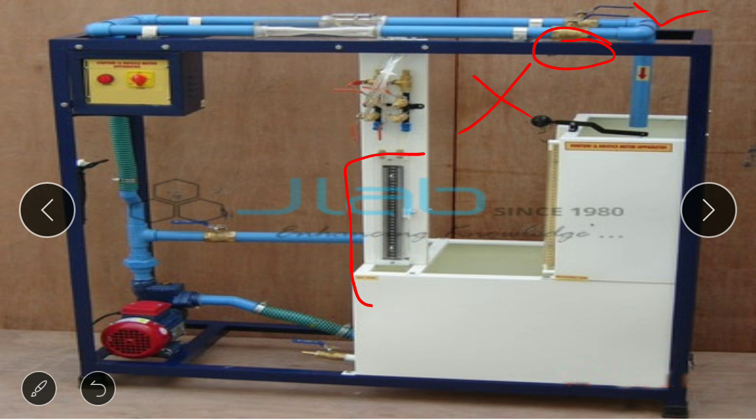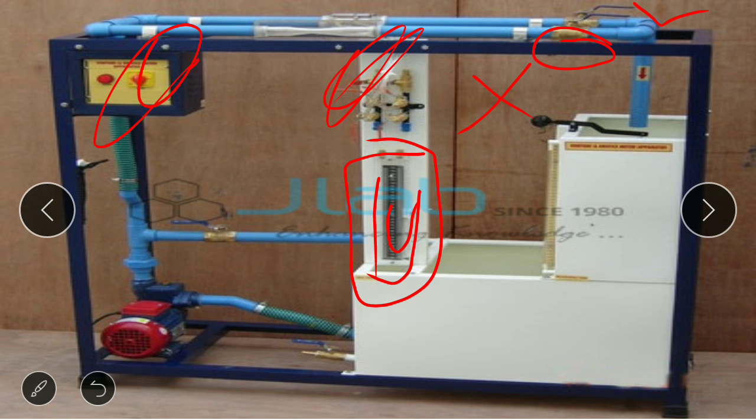This is the manometer. Okay, the two U-tubes. In these pipes the mercury is filled and it will give the value of pressure difference across these two points, one this normal one and the vena contracta position, right?